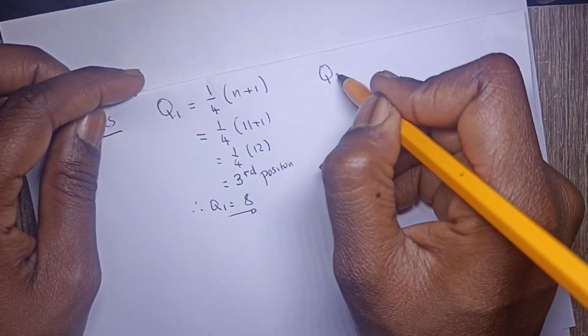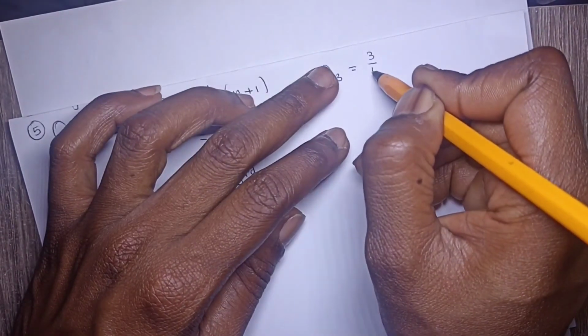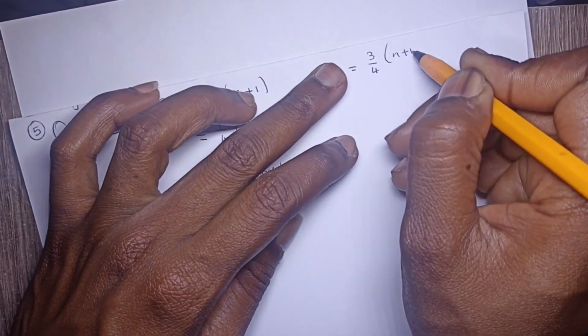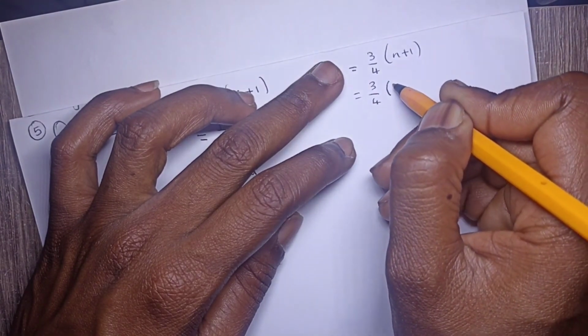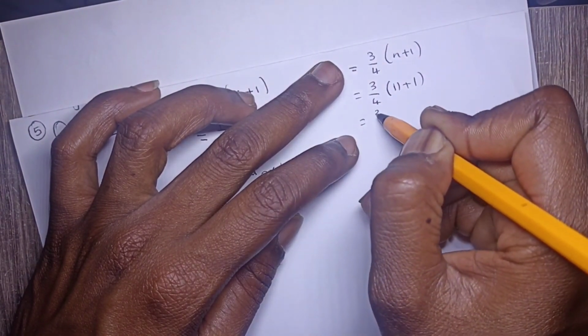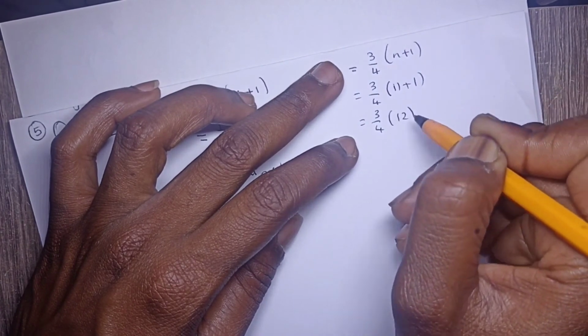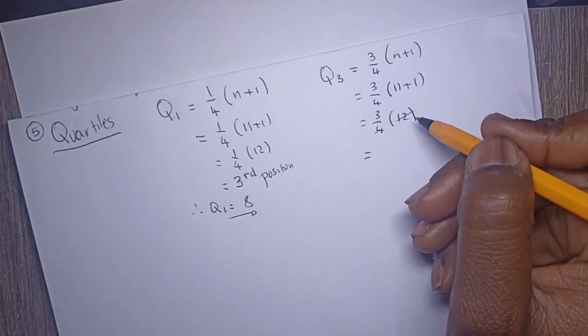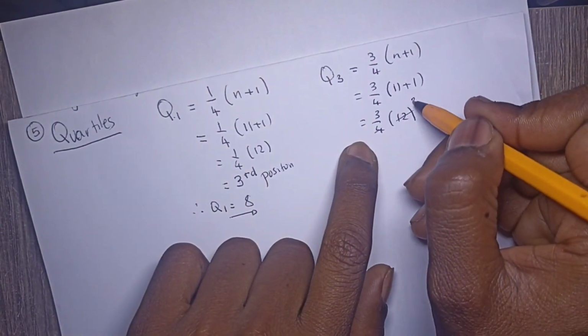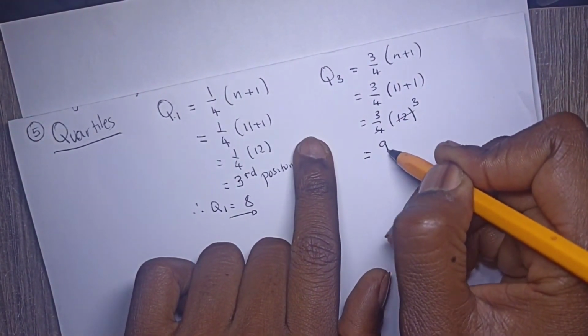And then Q3, it's 3 over 4 (n plus 1). 3 over 4, n is 11, 11 plus 1 is 12. Then you do your cancelling there. 4 goes into 12, 3 times. 3 times 3 is 9.